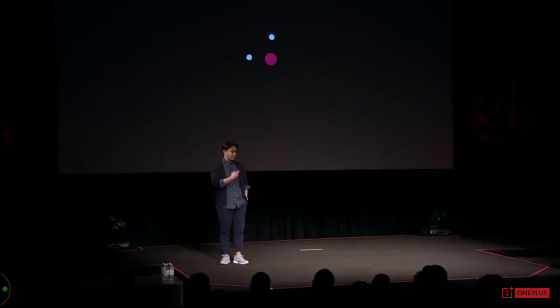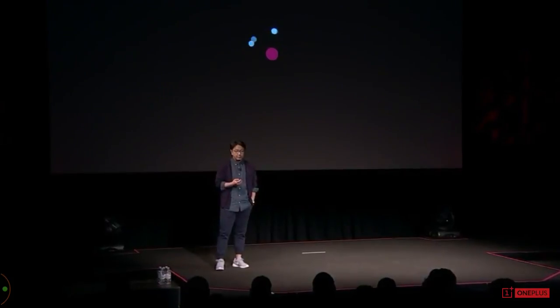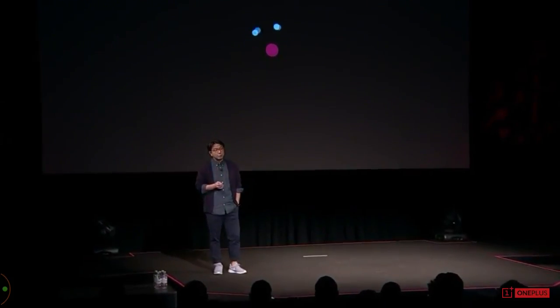So OxygenOS started its journey with the OnePlus 2, and back then we had built a reputation for combining the best hardware with the best software. When we made the OnePlus 1, we didn't have a big software team, so we have to give thanks to the Android Open Source Project.